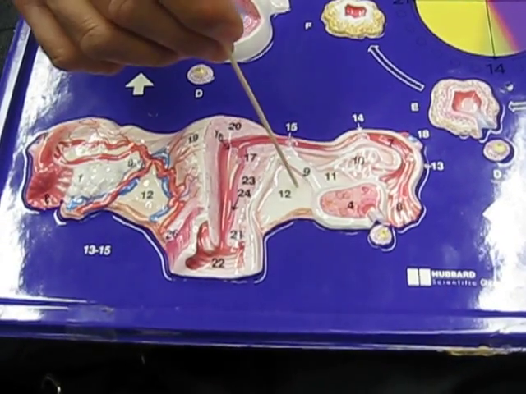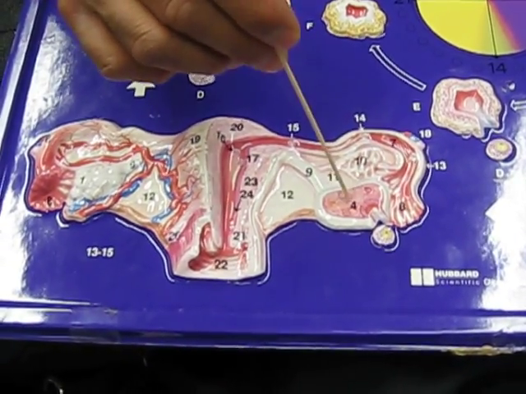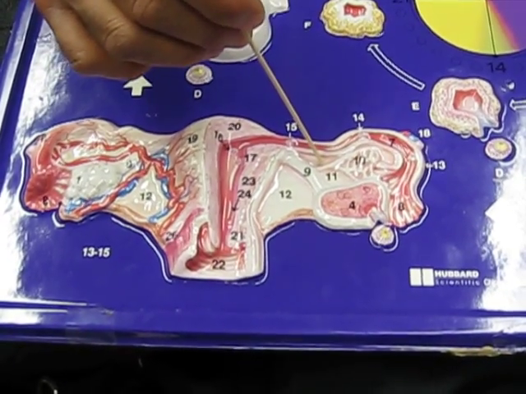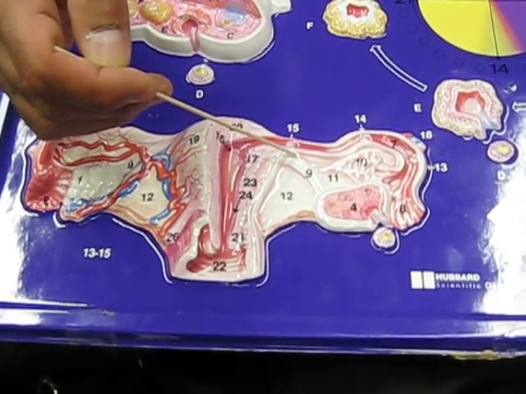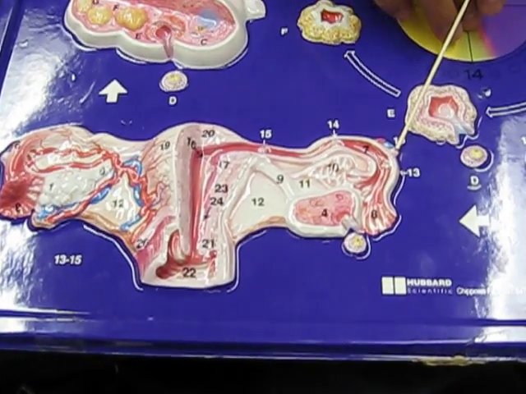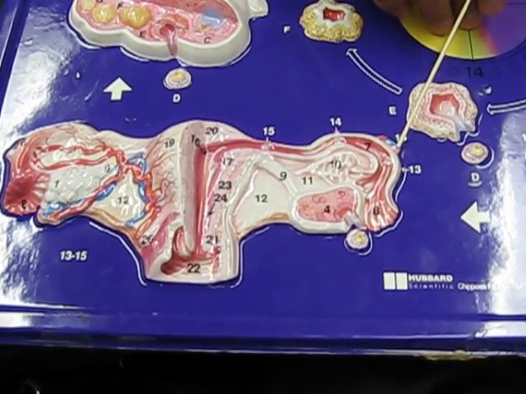here. You have the mesovarium above the ovary and the ovarian ligament. You have the ovarian ligament over here and the suspensory ligament over here.